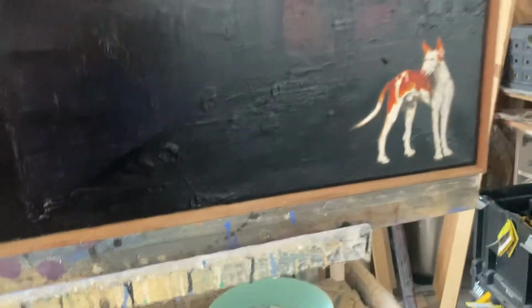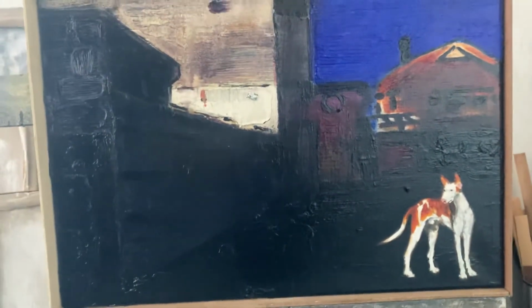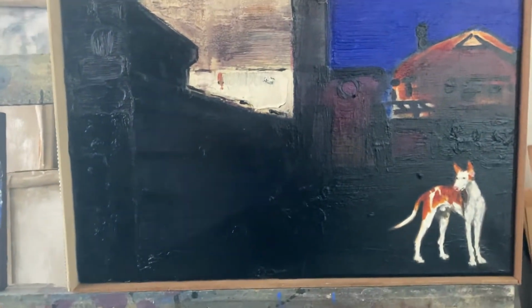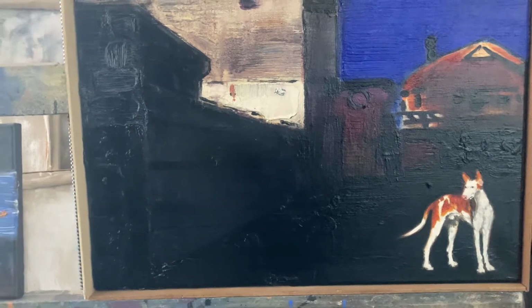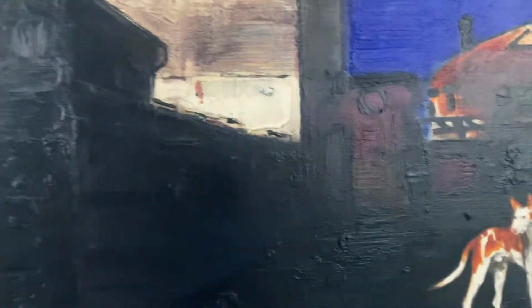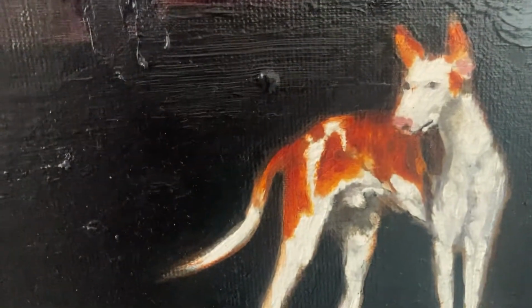And I simplified it all down into this almost graphic style, all except for the dog, which is painted very realistically, in this rather startling contrast.